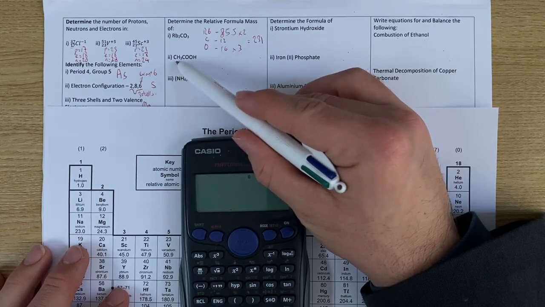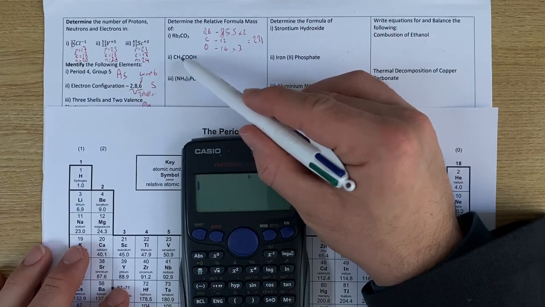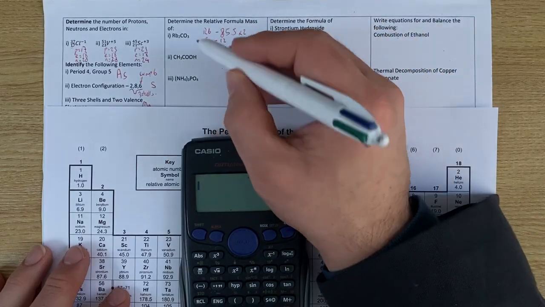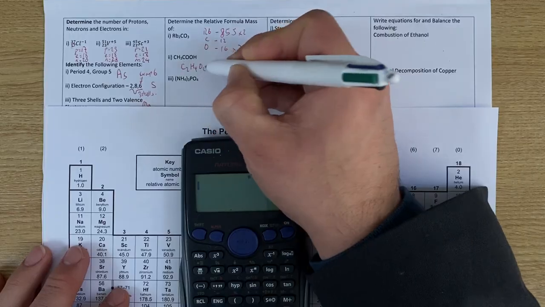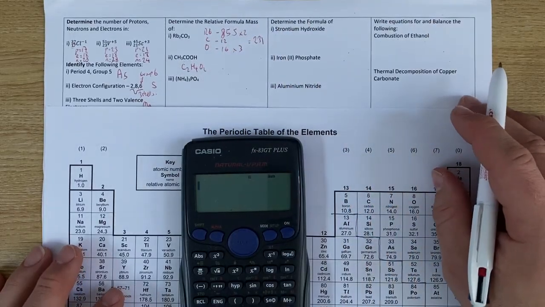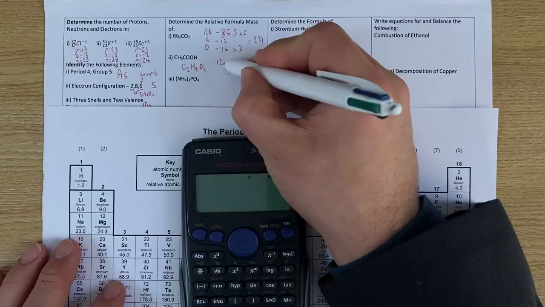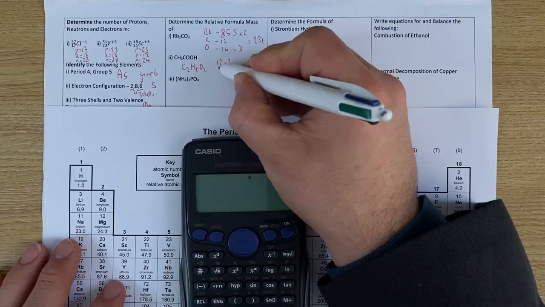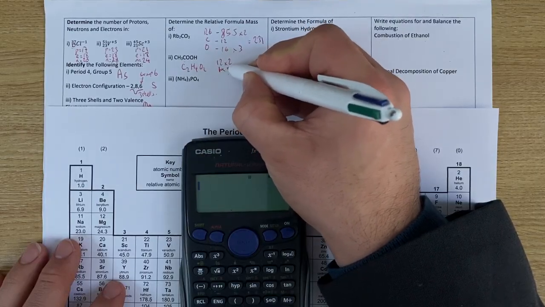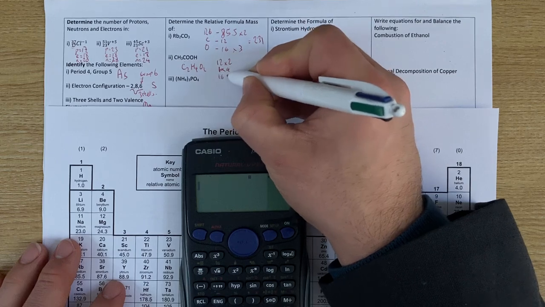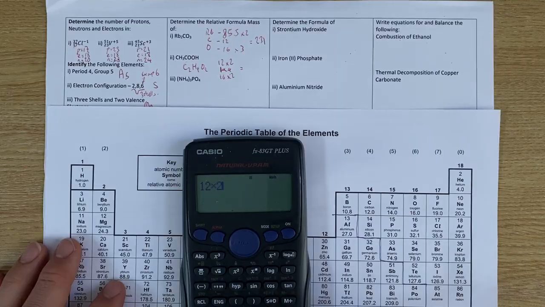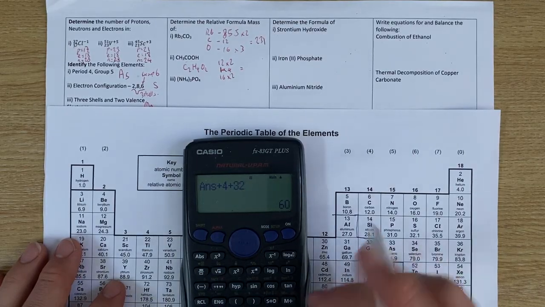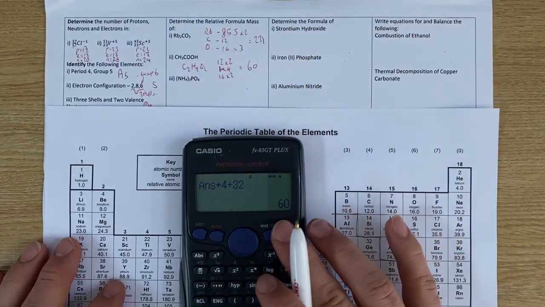The next example is slightly different because it's a full displayed formula. So we can see we actually have carbon here twice. If I group all of the atoms together, I could write this as C2H4O2, which might be an easier way of counting this up. And so we're going to do 12 times 2 for carbon, 1 times 4 for hydrogen, and 16 times 2 for oxygen. When we add all of that up, we get 60. Okay, that's the answer for the second one.